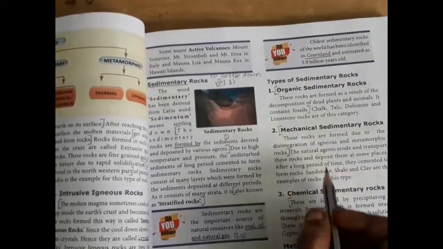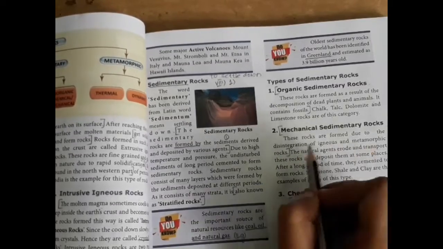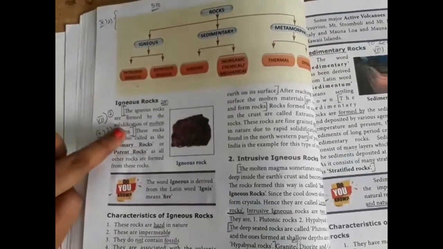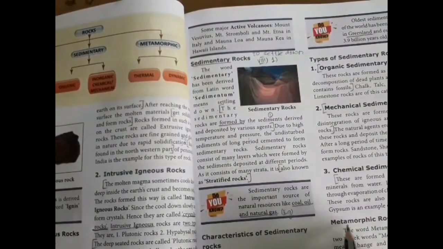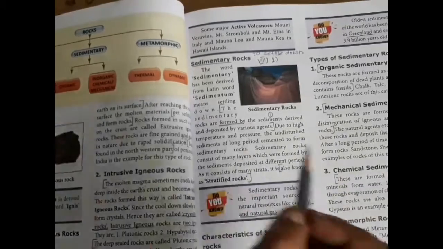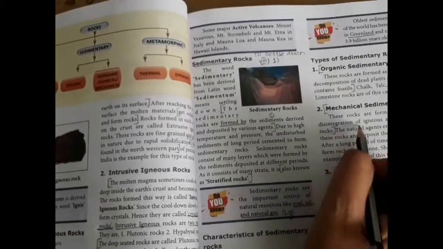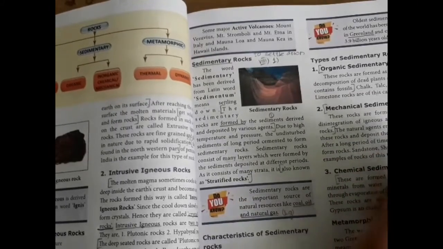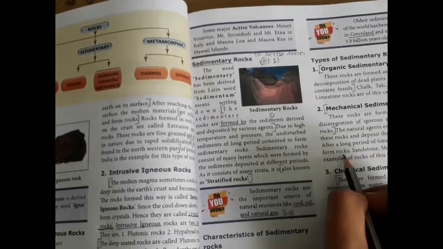Mechanical sedimentary rocks. These rocks are formed due to the disintegration of igneous and metamorphic rocks. Igneous rocks are here. Metamorphic rocks we will see in the next class. These are the metamorphic rocks, and here come the igneous rocks. The natural agents erode and transport these rocks and deposit them at some places. After a long period of time, they are cemented to form rocks.